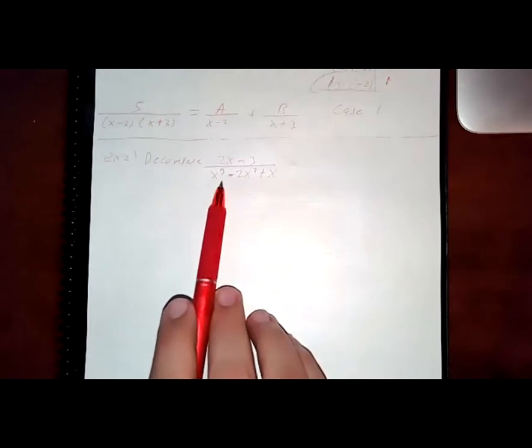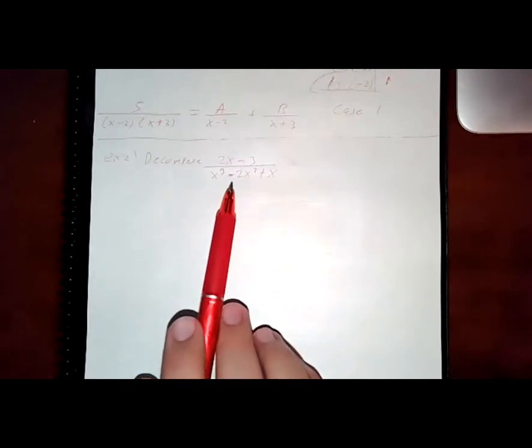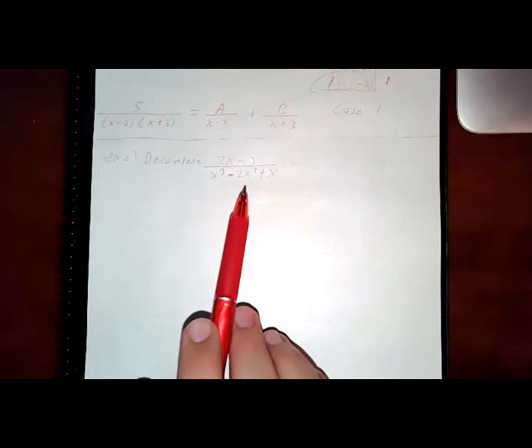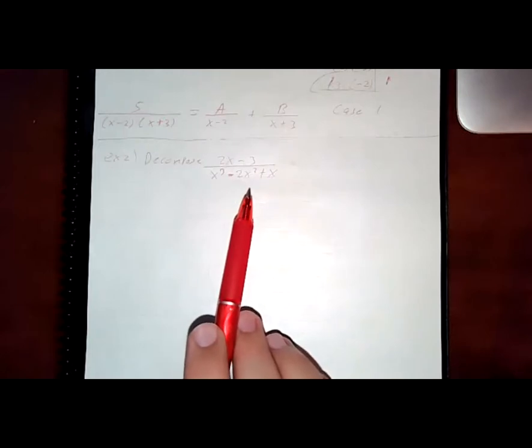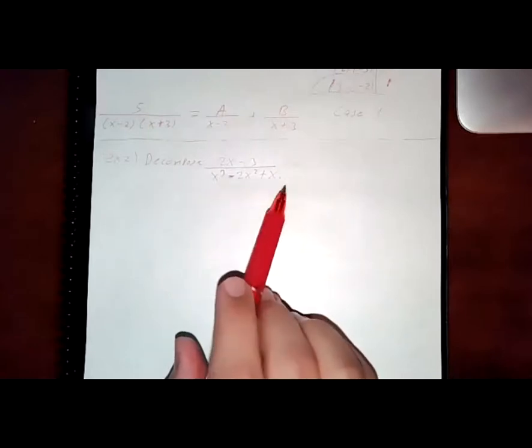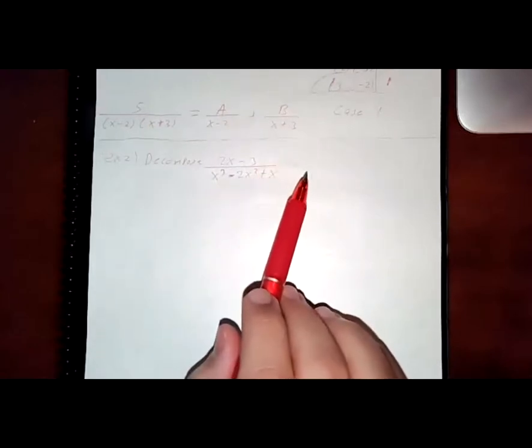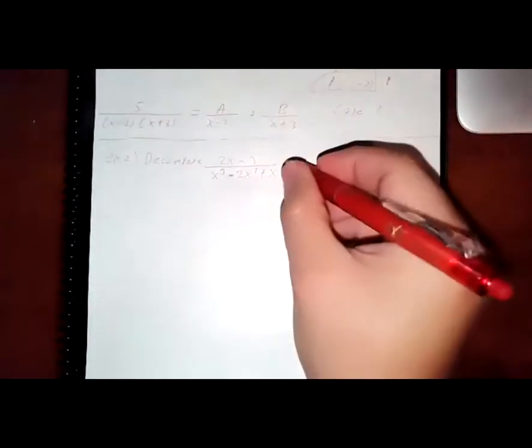So how would you guys factor this down here? What would you do first? Factor out an x. Yeah, they all have an x in common, which is the GCF. So whenever you're factoring, the first thing you do is check the GCF. This one has one, so let's pull it out.